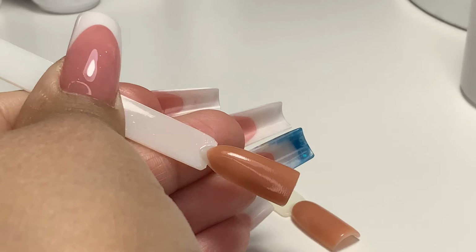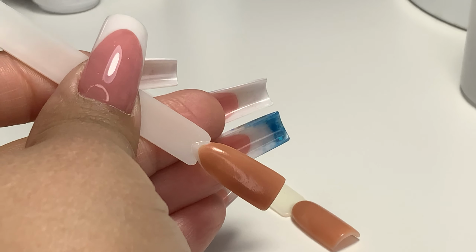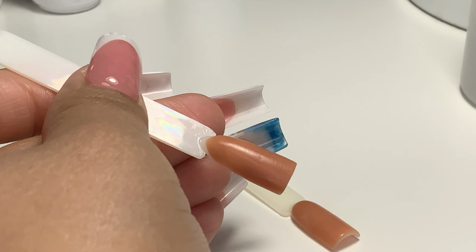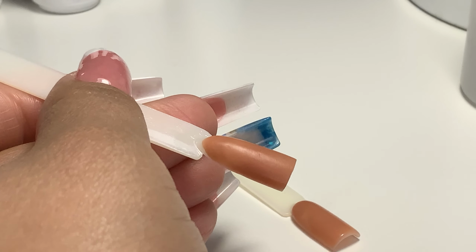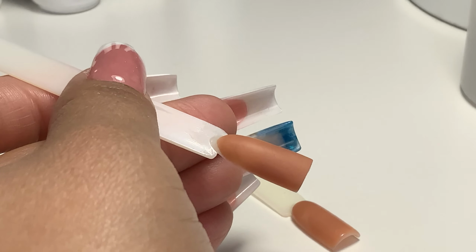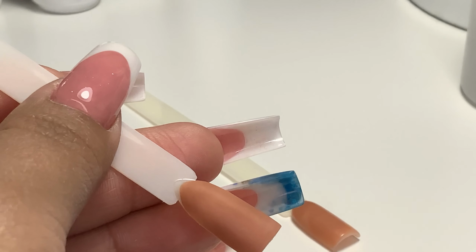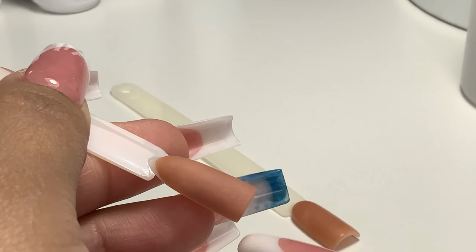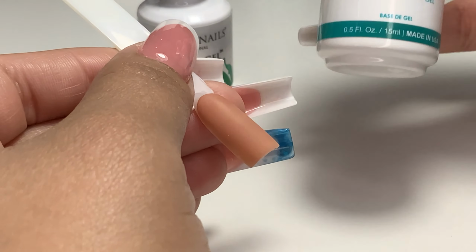Work with one hand first, because while you're working on that hand, the other one is touching things, right? So you want to avoid that contamination. Then once you're ready for the other hand, you do the same. So I'm going to wait for this to dry. As you can see, it completely dried.